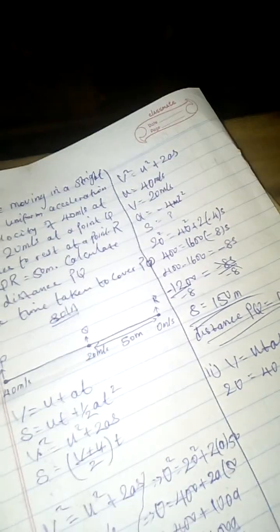The simplest equation to solve this question is V is equal to U plus at. We know our V is 20, which is equal to U, 40, plus minus 4, which is our a, times t, the time we are looking for.